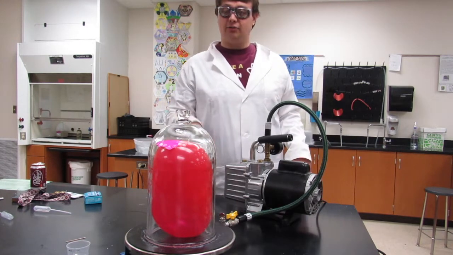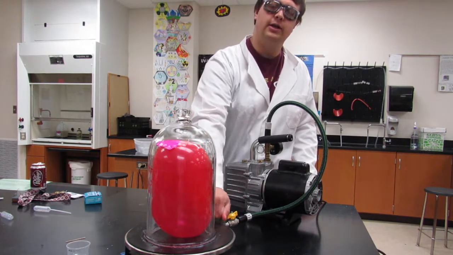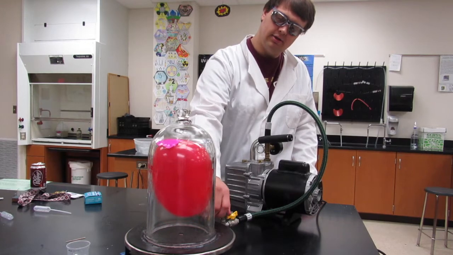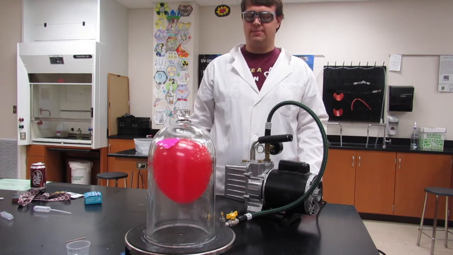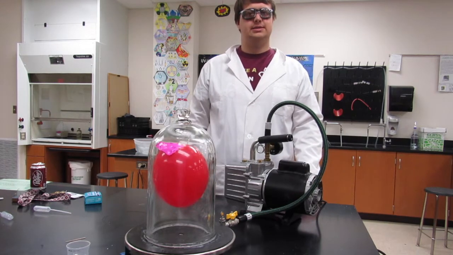It did, it expanded to fill the entire bell jar here. Now again, if I release that pressure, it rushes back in, and we'll see that balloon go back to the size that it was.